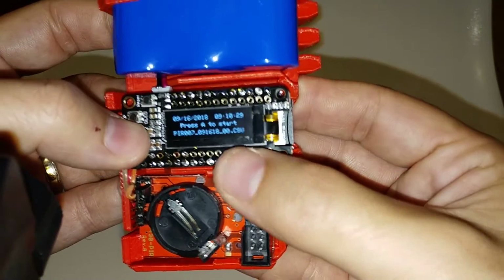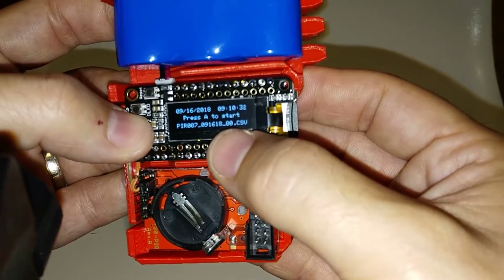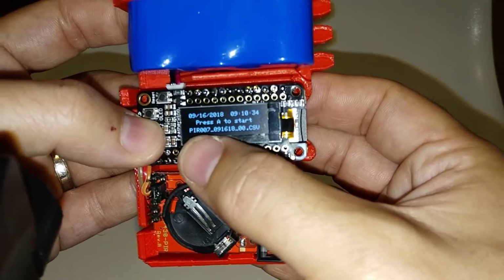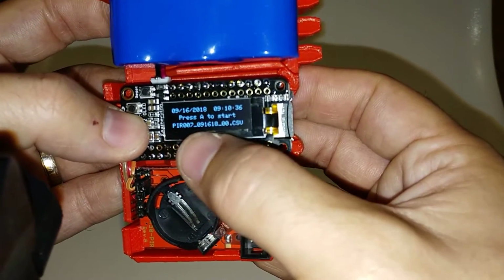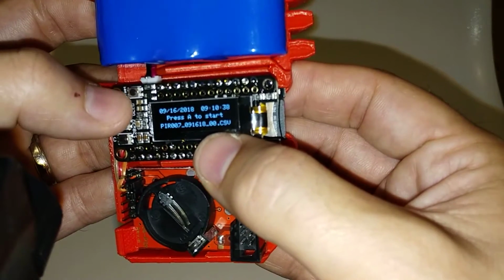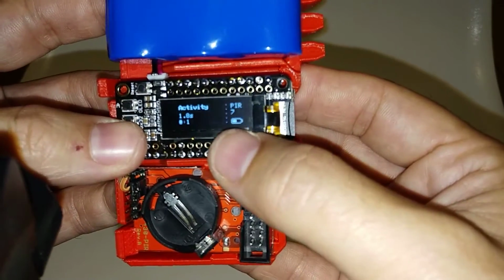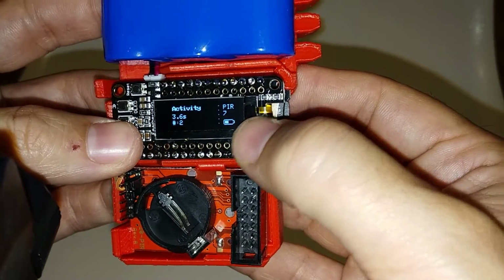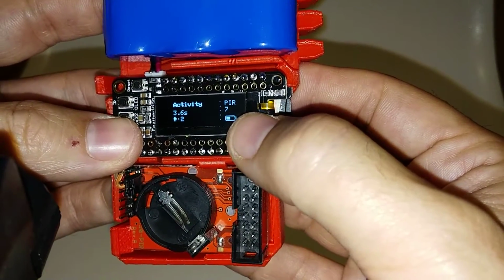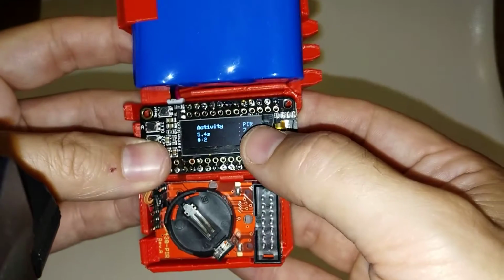And now we'll see that we get a new file name. This is the first device that's PIR 7, first file of PIR 7 on today's date that we're running, and then we press A to start. It'll enter a logging screen. So this now shows us the number of the device. It's PIR 7. It gives you a measure of the battery charge. This battery up here is about half full right now.